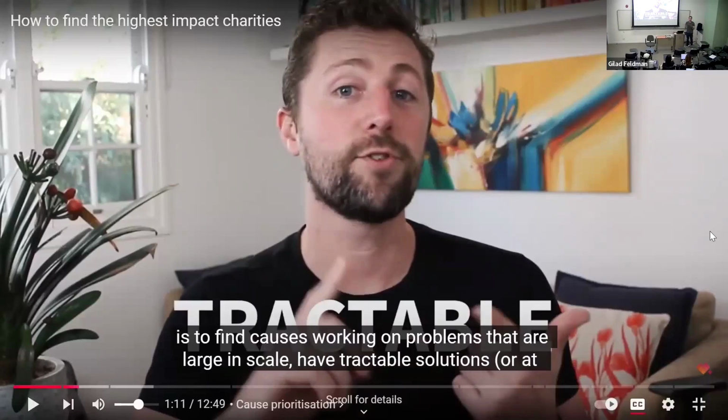So effective altruism does a lot of different things, and you have charities that are focusing on many different domains. But one of the things is mapping out how they differentiate and what it is that we should focus on. So bigger in scale, tractable, and then neglectedness. So all these are different factors.